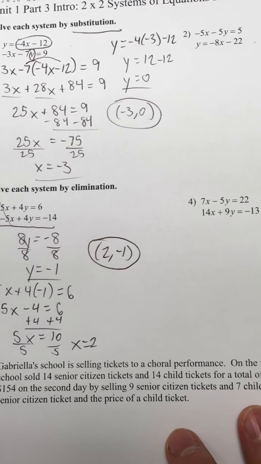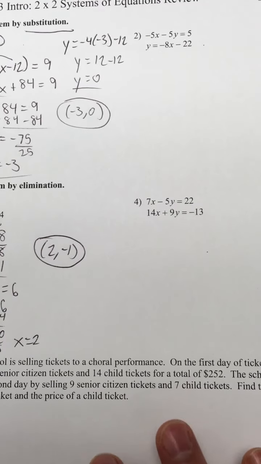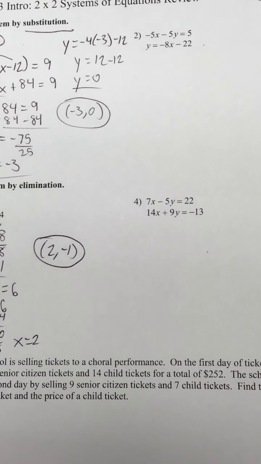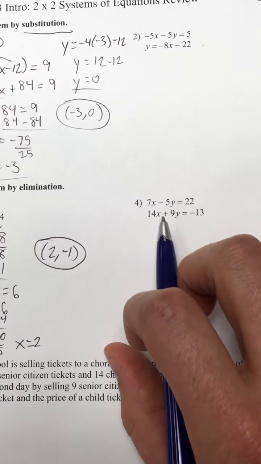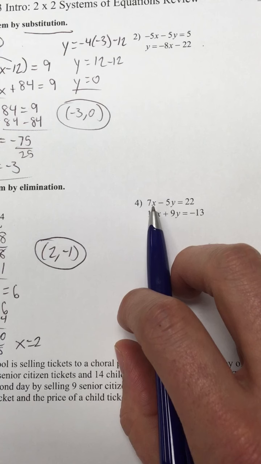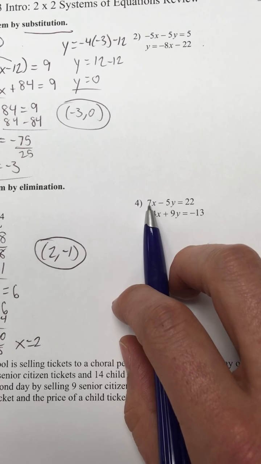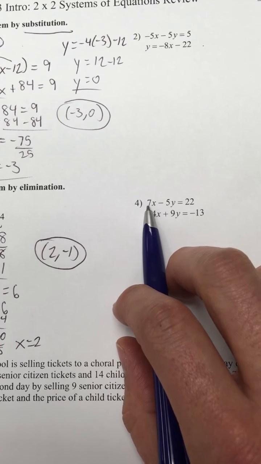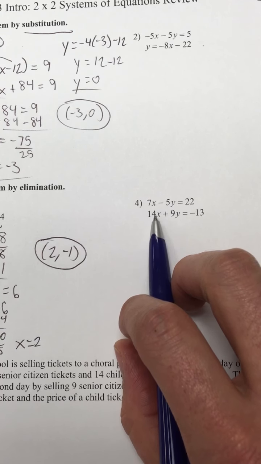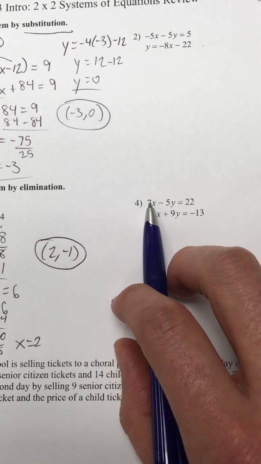Now, if you look at problem number 4, could I use the same method to solve that? Well, yes and no. Everything does line up, but right now, does anything cancel? No, they don't. I need something to cancel out. So I could still use elimination, but let's try to cancel the x's. Right now, nothing cancels. What number would I want to have in front of this x? Instead of a 7, I would want to have what number to cancel out the 14x? I want a -14, all right?